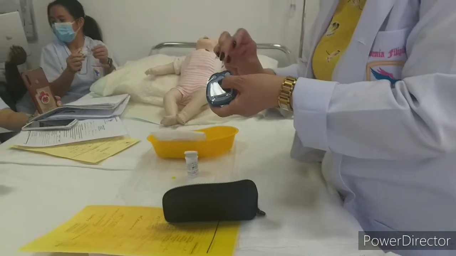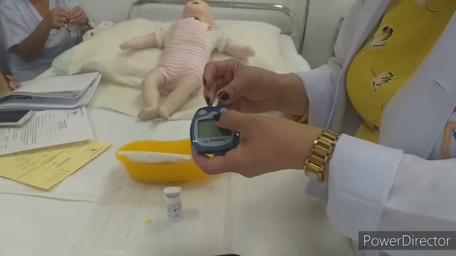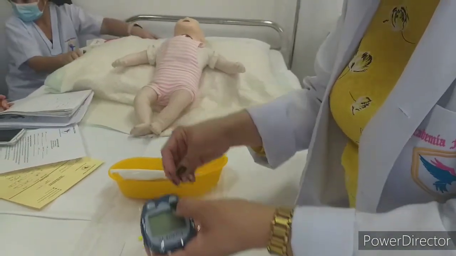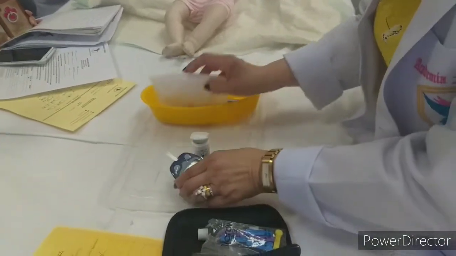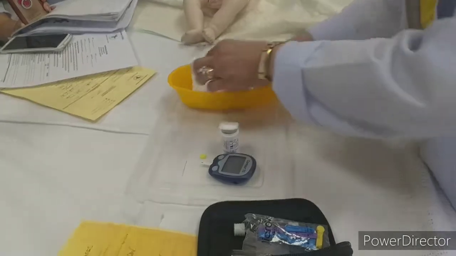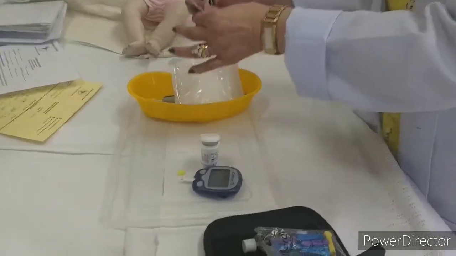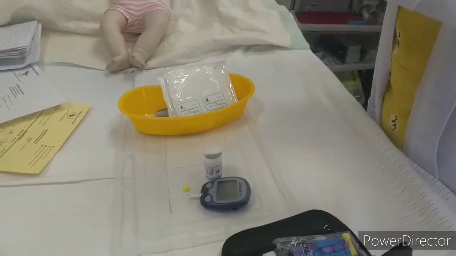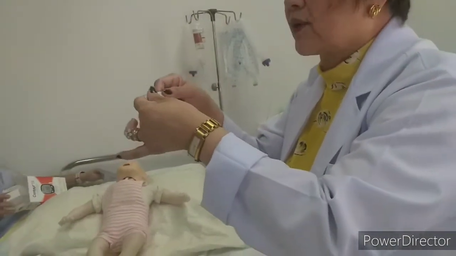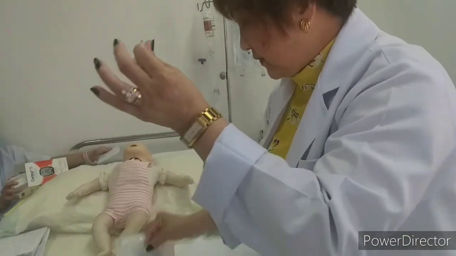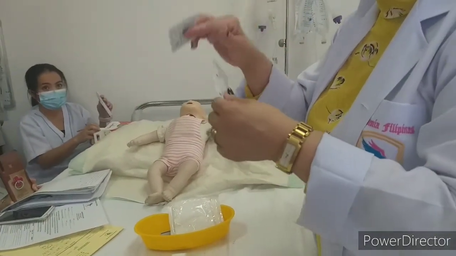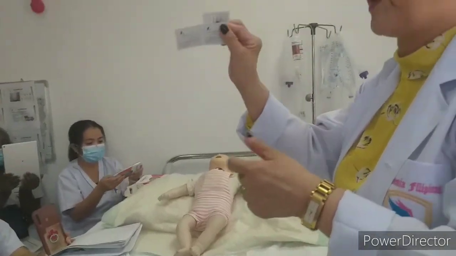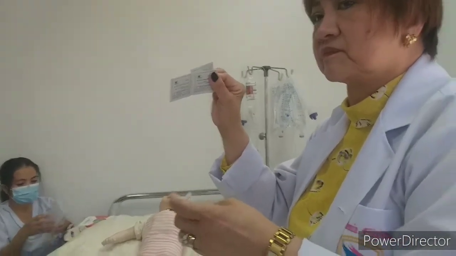Now let's go with our glucometer. Keep it ready. Halfway, insert the glucometer strip. We will be using an alcohol pad, or spirit swab, or alcohol swab. Does everyone have one? Get a partner. Each one have a partner. We will do it.